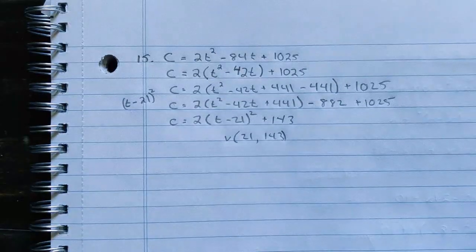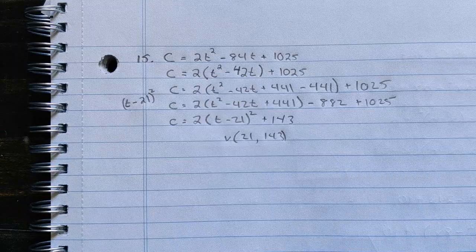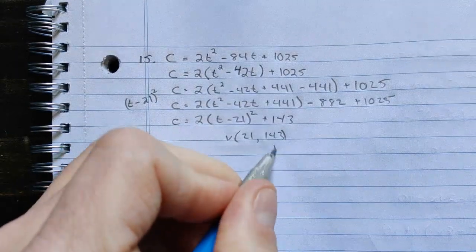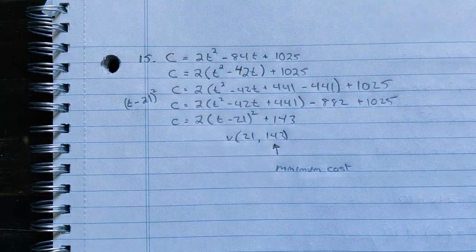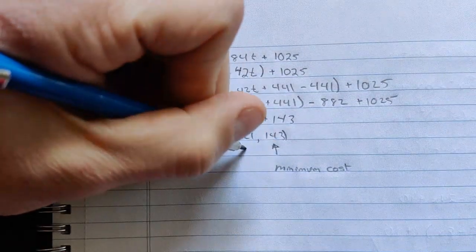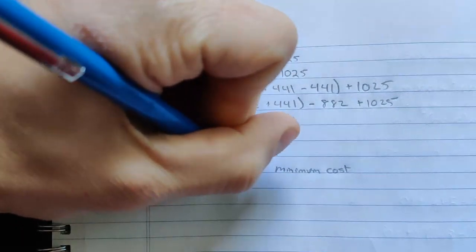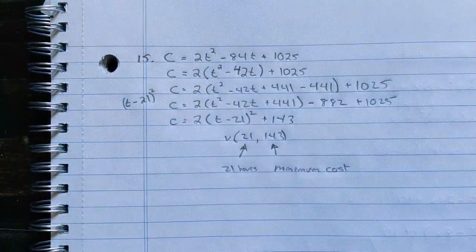And so the question had asked, what was the minimum cost of running the machine? Well, the cost is the y value, so this is the minimum cost. So that's the minimum cost, $143, and it occurs after 21 hours. So that gives us the two values that we need.